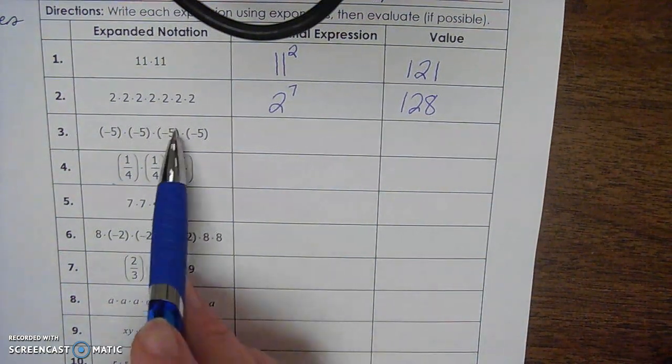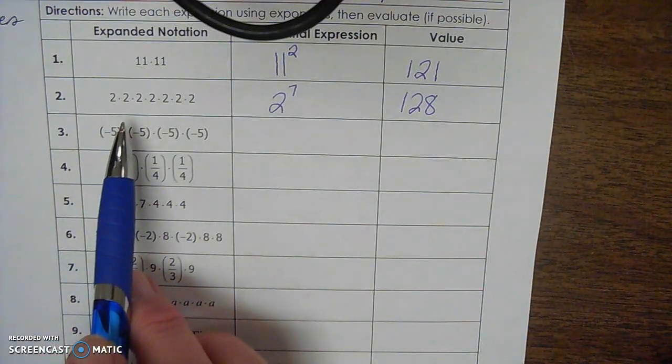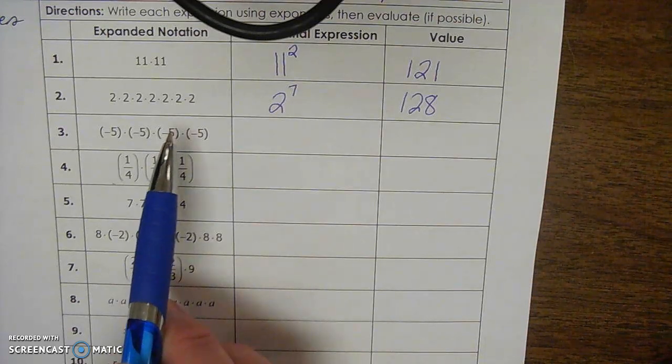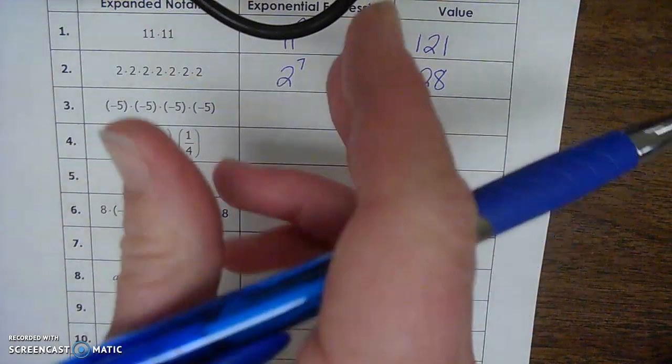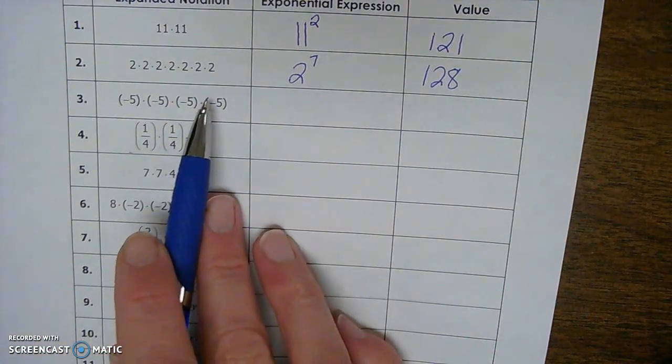These next two are very, very important. When you have a negative number as your base, you have to keep it in parentheses. If you don't, your calculator is going to give you the incorrect answer. So basically, if it already has parentheses in the start of the problem, you need to keep them there.